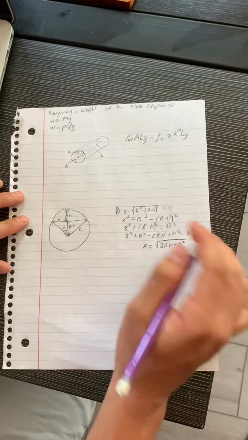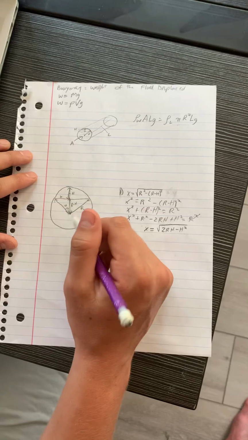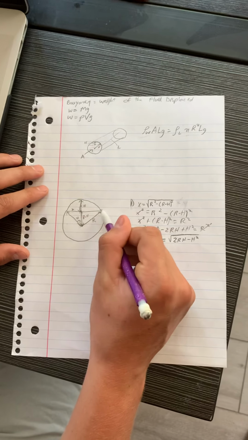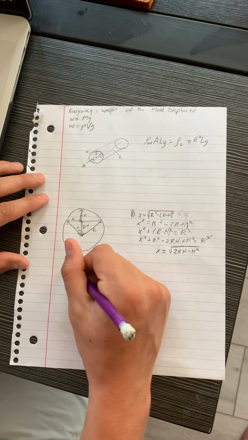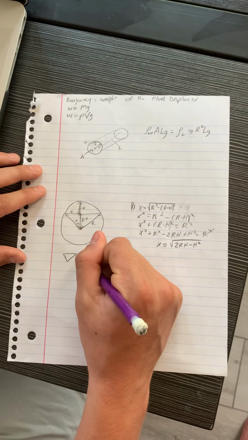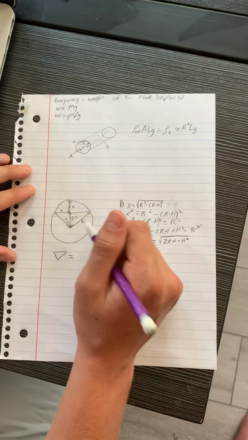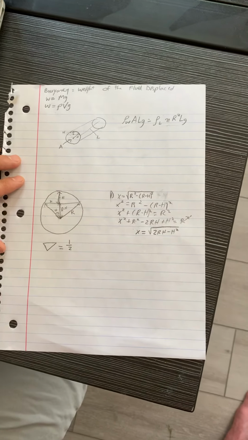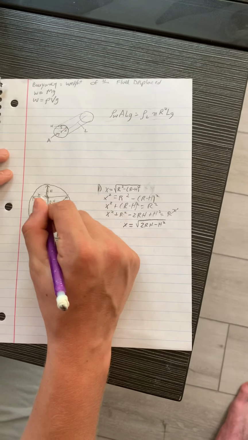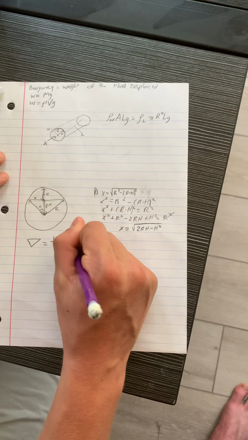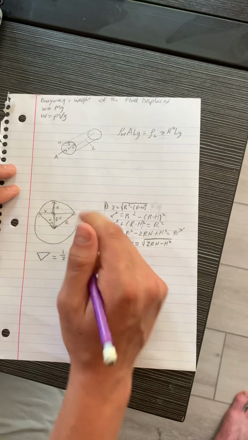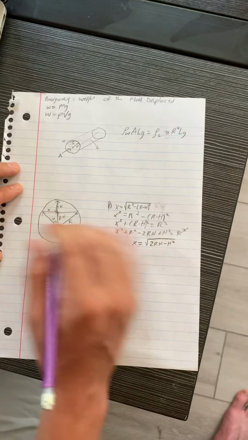Okay, so now that we have that, we can try to find the area of this triangle right here. So for the triangle, I'll label it as that. To find the area of a triangle, obviously it's 1/2 times base times height, right? So the base across is 2 times x, correct? So 2x, and then you'll multiply by the height, which is r minus h.